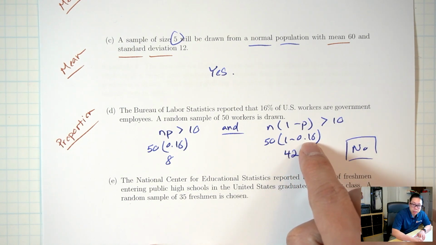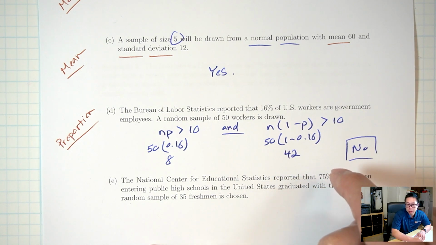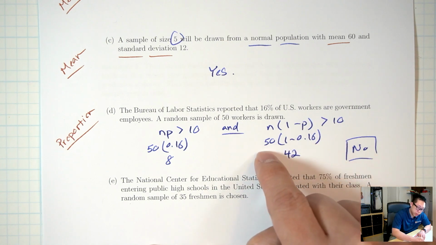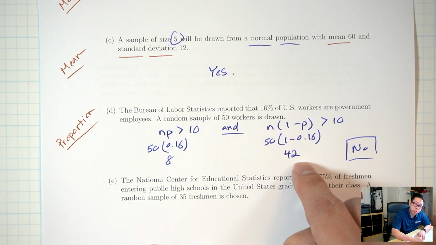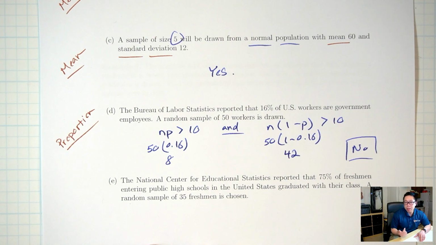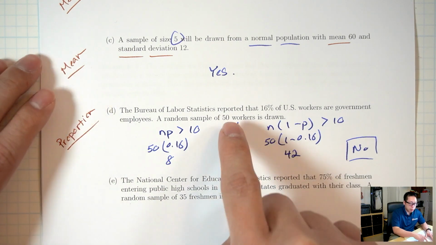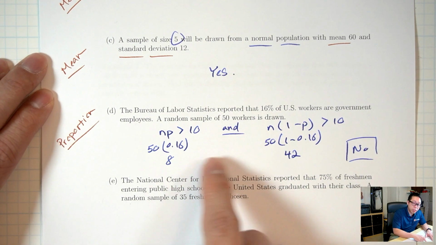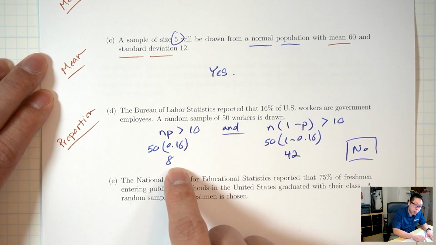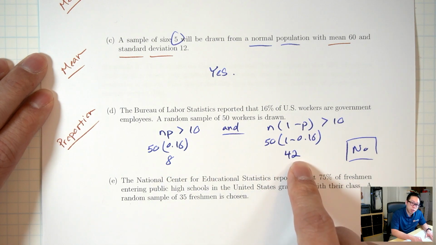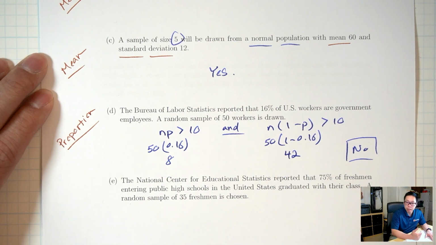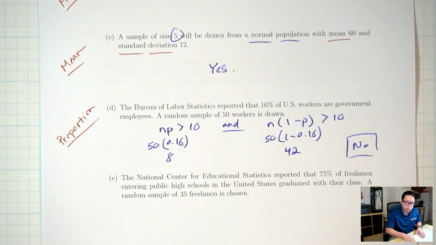If 0.16 is the proportion who are government employees, then 1 minus 0.16 is the proportion who are not government employees. So if you take 50 times that proportion, 42 is the number of people you expect to be not government employees. So what this requirement is saying is that whatever characteristic you're interested in, you want to pick a sample size big enough so that you have more than 10 of each, right? More than 10 who are government employees and more than 10 who are not government employees. And that's the criteria. Okay.